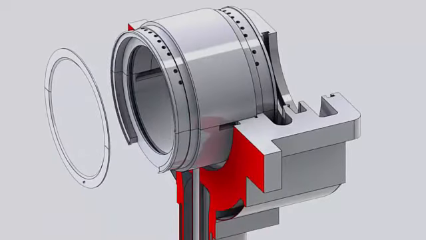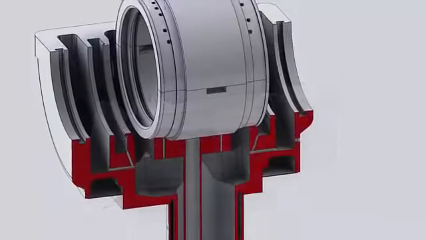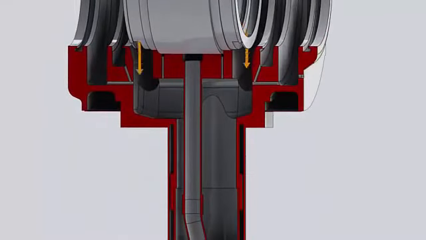Oil deflectors are mounted on both ends of the liner to help containing oil inside the liner. Oil is drained through the vertical drain slots at the bottom of the lower liner half to the lube oil drain cavity, down to the oil drain piping.